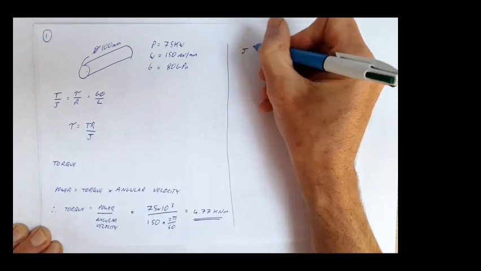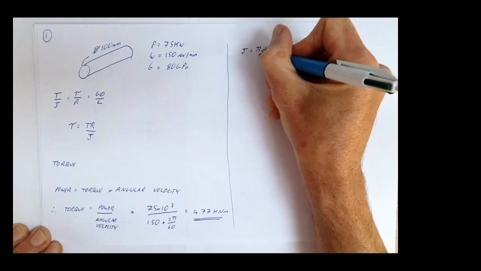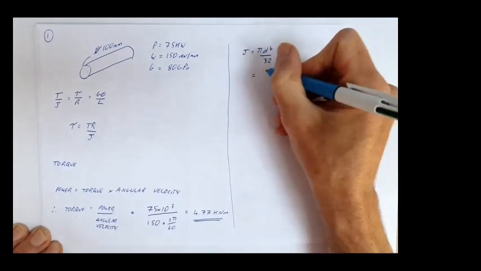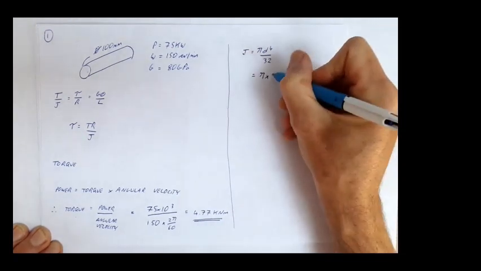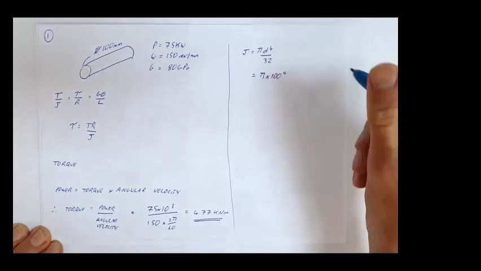Now we know J equals pi D to the 4 over 32. Pi times the diameter of this shaft, 100 raised to the power of 4.